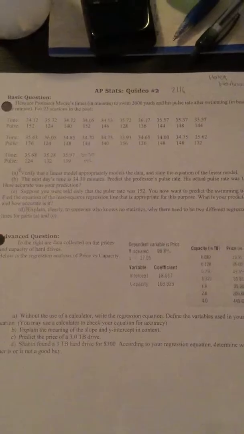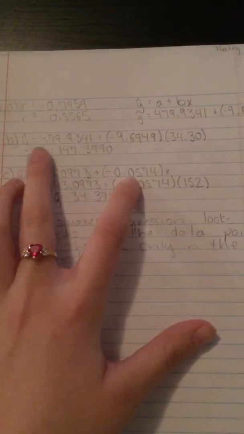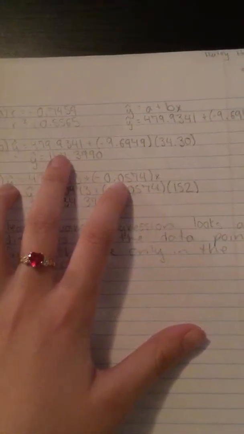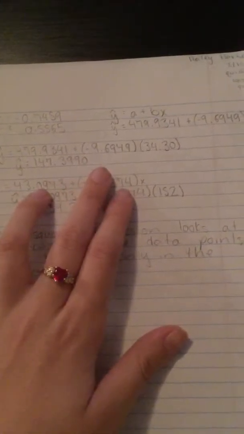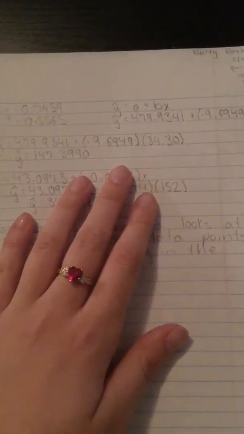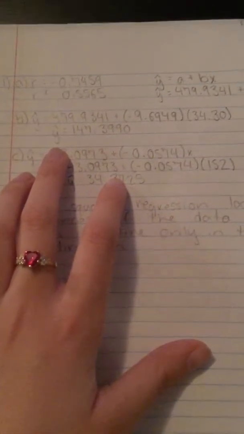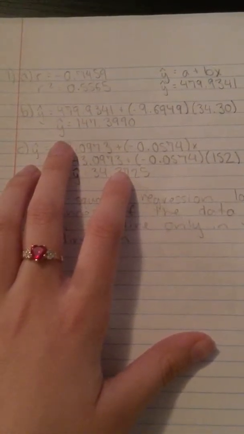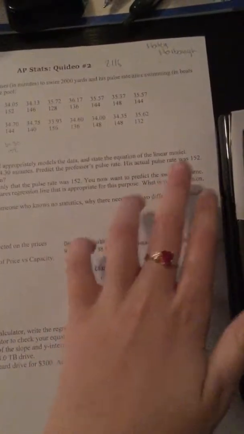Part B asks to predict the professor's pulse rate given 34.30 minutes. So we're just going to use the equation we found in part A, and we're going to do y hat equals 479.9341 plus a negative 9.6949 multiplied by that 34.30 minutes. And that's going to give us y hat equals 147.3990. And that prediction was very accurate according to his actual pulse rate of 152.